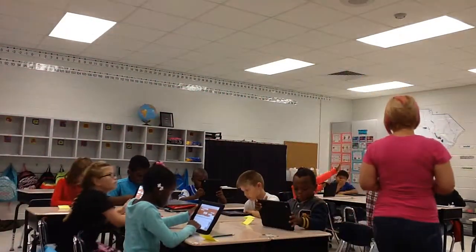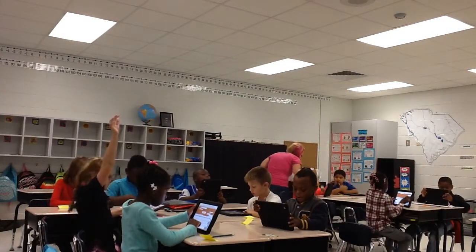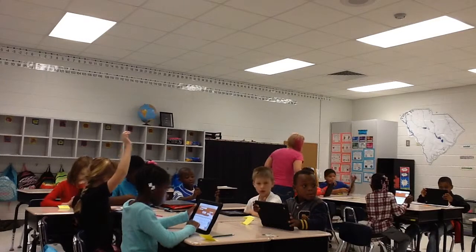Guys, remember, if it gets stuck and it won't let you write, just hit the refresh button at the top, that swirly arrow, and it should let you go back in and type.